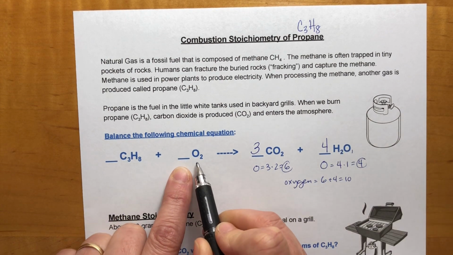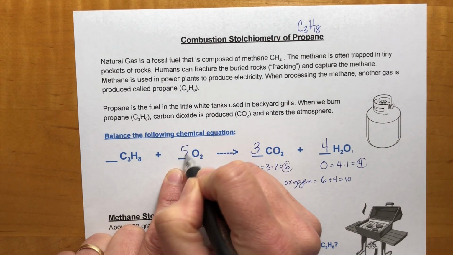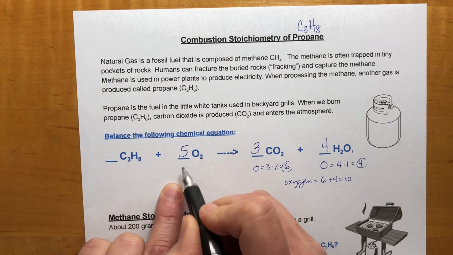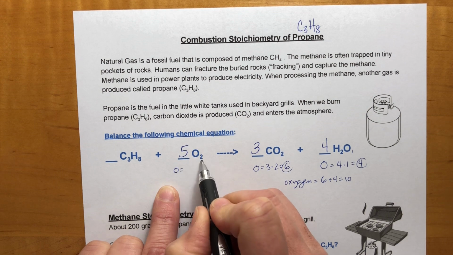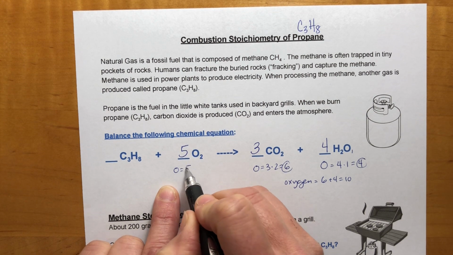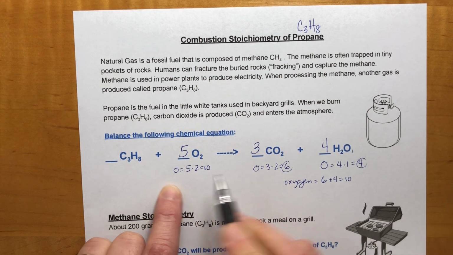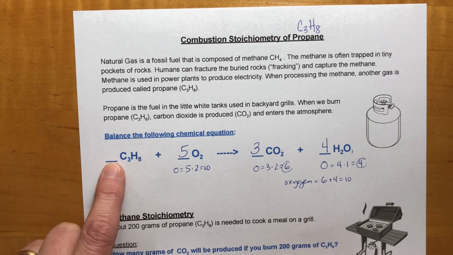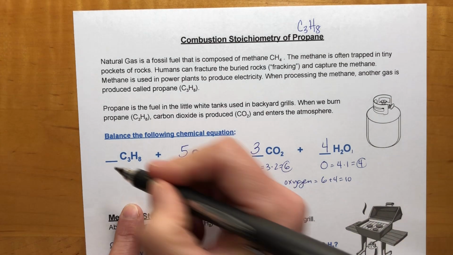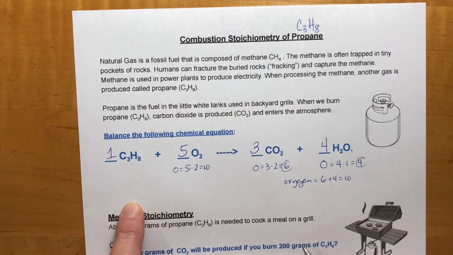Can I make 10 on this side? Yeah. Just put a coefficient of a 5 here, right? Because it's a multiplier, multiply the coefficient times this little subscript. So 5 times 2, so now there's 10. So now everybody's balanced. And the number that's technically here is a 1. I'm not writing it. You could write it if you want, but you don't have to write it.